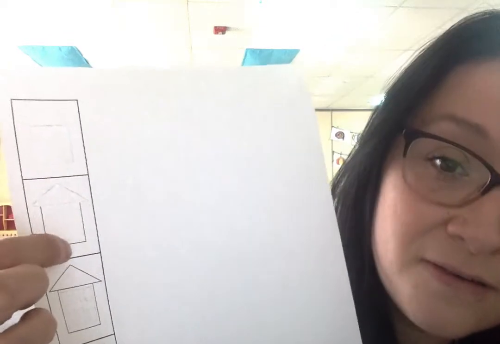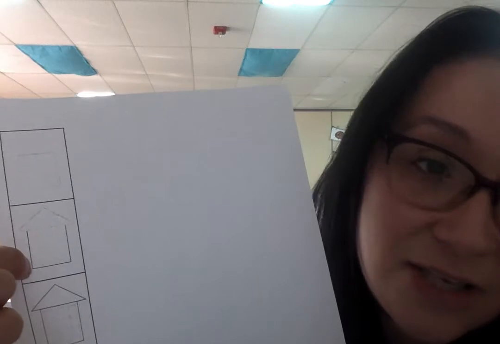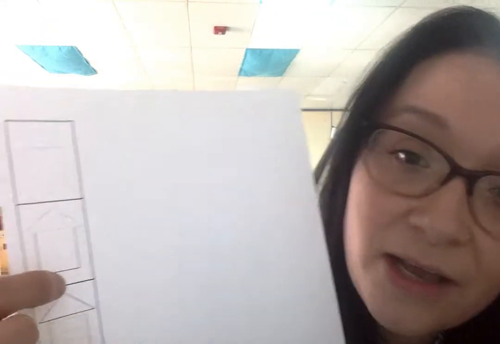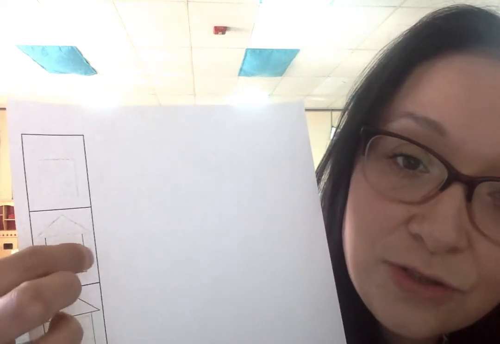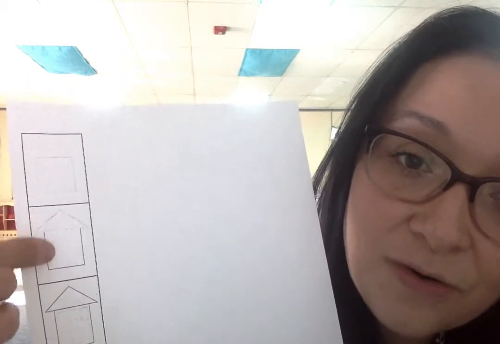So I see there's a foundation. See that line right there? The wall doesn't just come from the dirt. The walls are held up by the foundation. So there's a foundation. I see 1, 2 walls, and then the walls are holding up what? You got it, the roof.